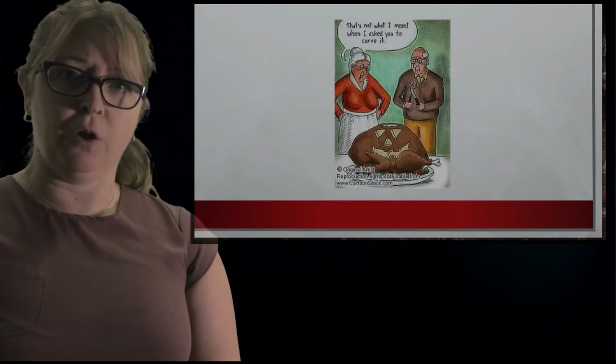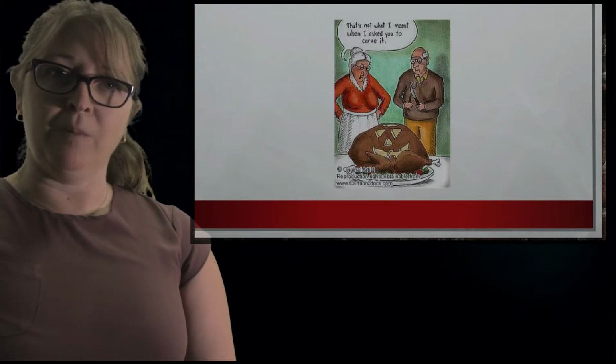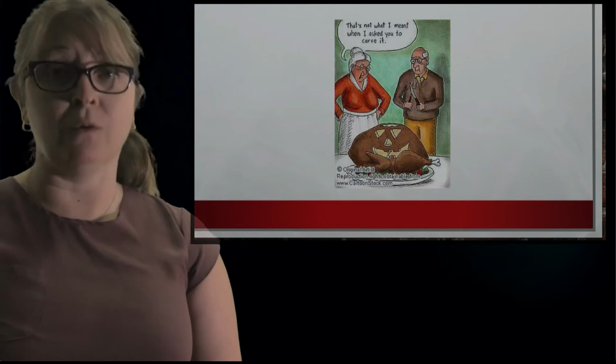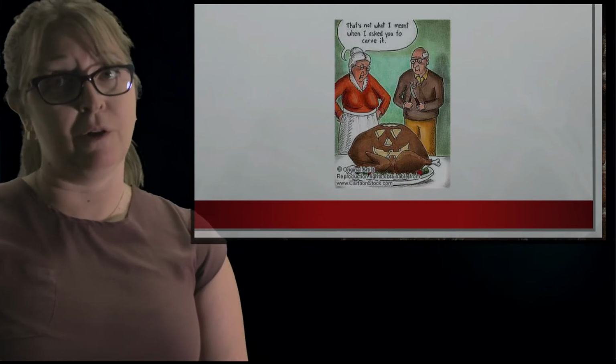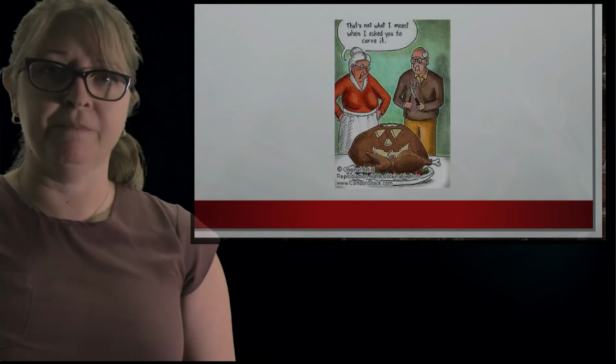Here we have carving the turkey. That's not what I meant when I asked you to carve it. Because if you carve a pumpkin, that would be different from carving a turkey, right? I love Thanksgiving.